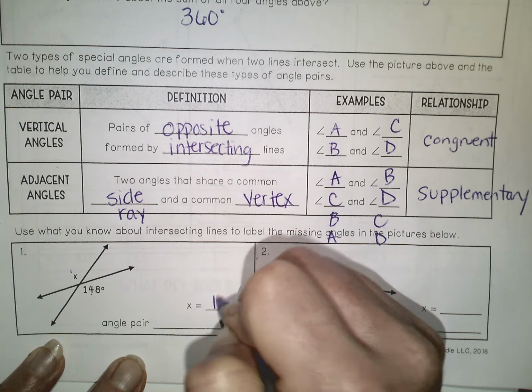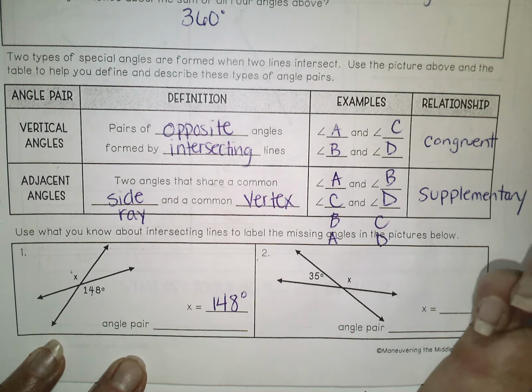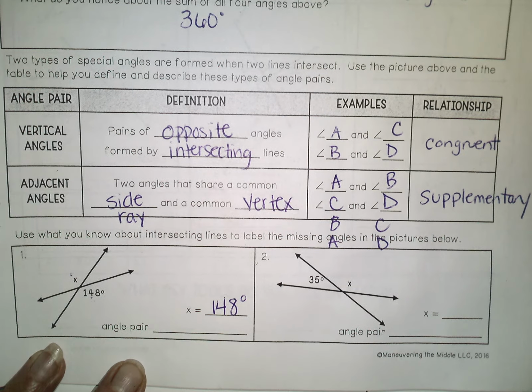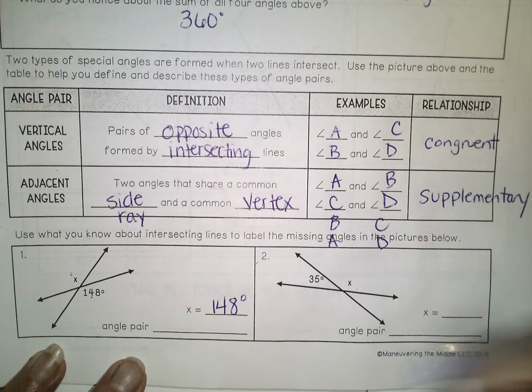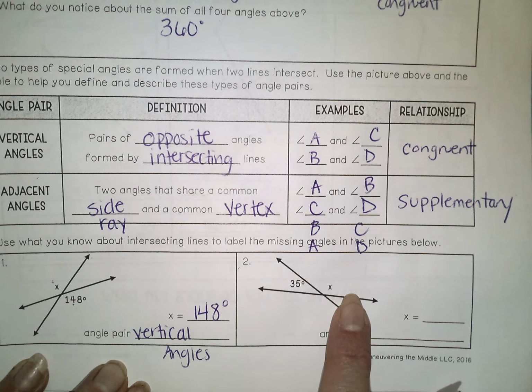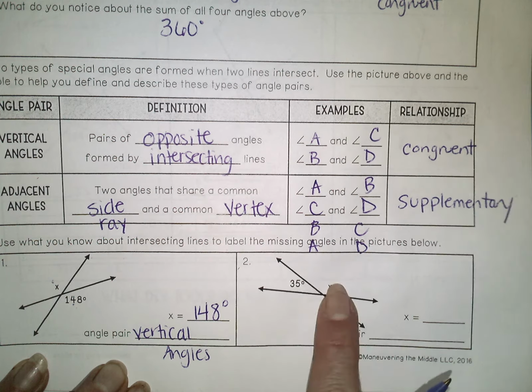So use what you know about intersecting lines to label the missing angles in the picture below. So you notice these are two intersecting lines. The angles across from one another are the same. So if we're trying to find angle X, if this one's 148, X is also 148. Okay, what do we call the angle pair here? These are called vertical angles.